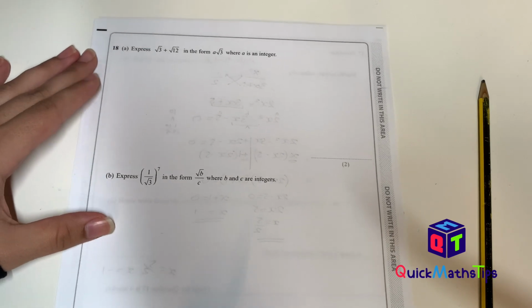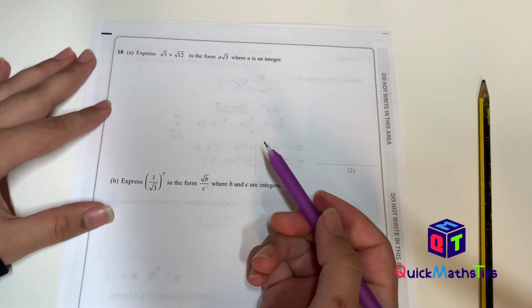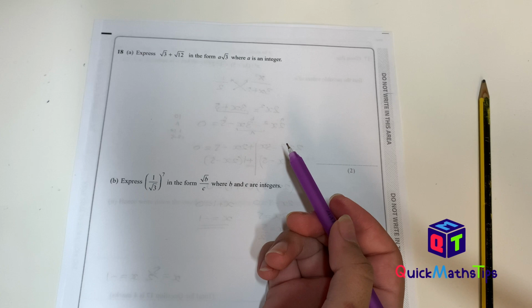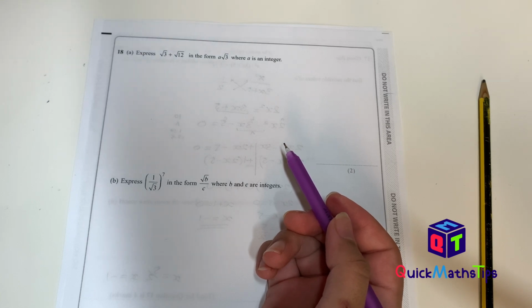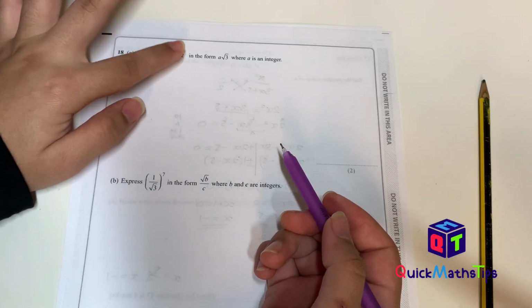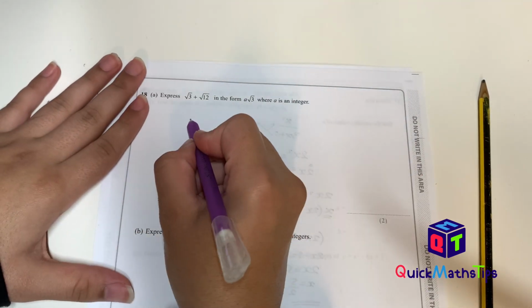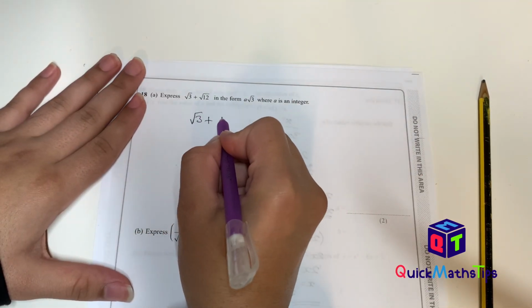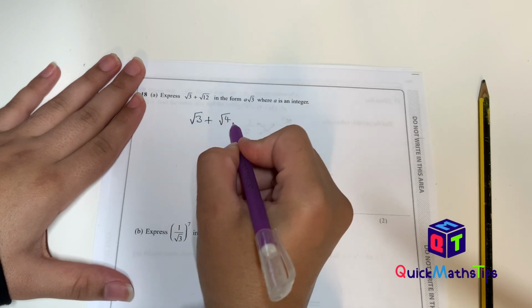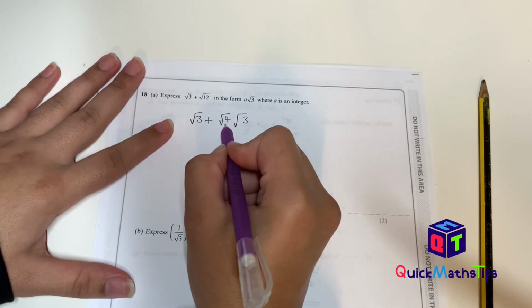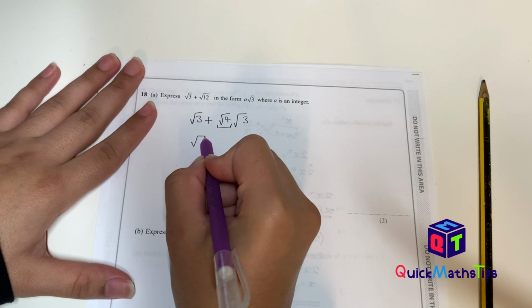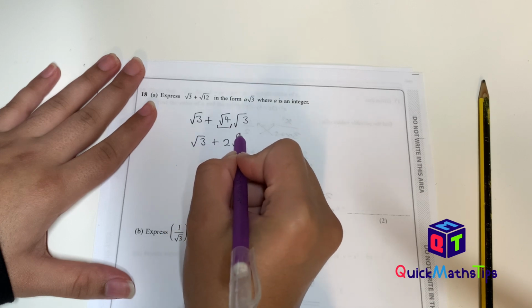Now this says express root 3 plus root 12 in the form a root 3 where a is an integer. So I'm going to simplify this third. The biggest square number that goes into 12 is 4. So I've got root 3 plus root 4 times 3, since 12 divided by 4 is 3. So root 4 root 3. The square root of 4 is 2. So I'm left with root 3 plus 2 root 3.